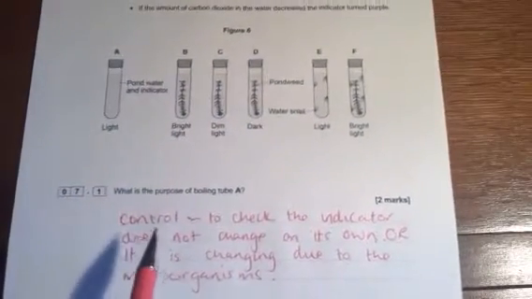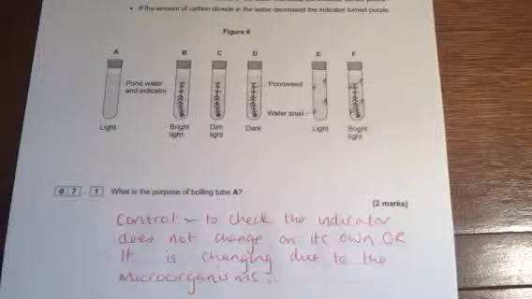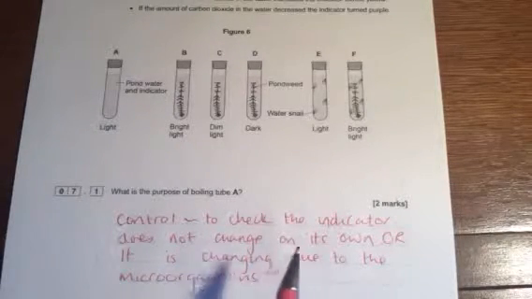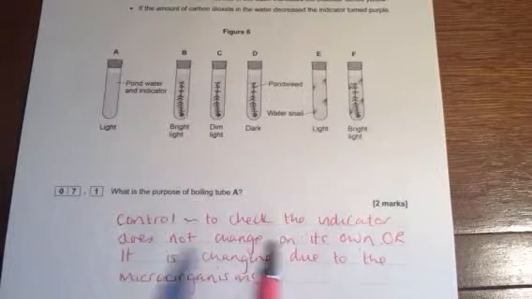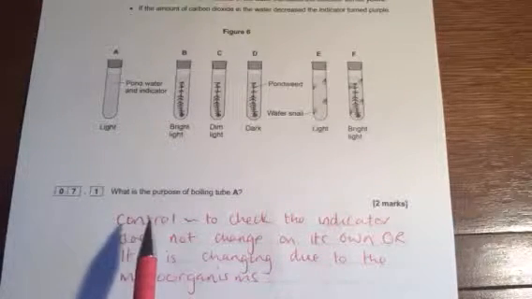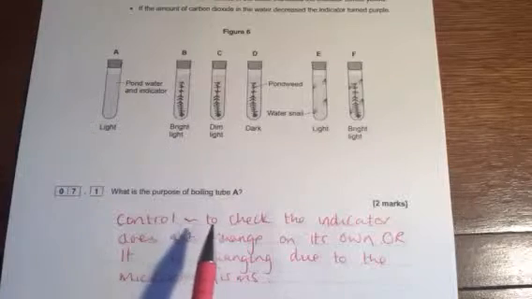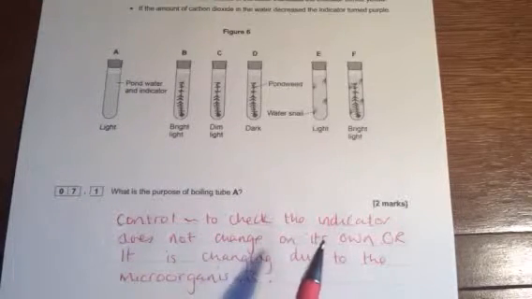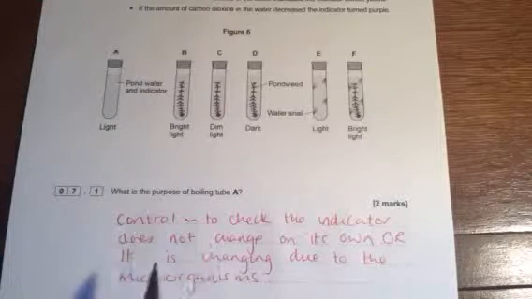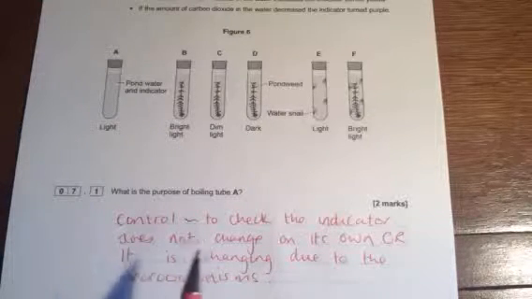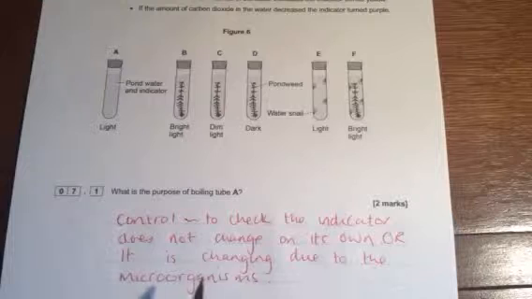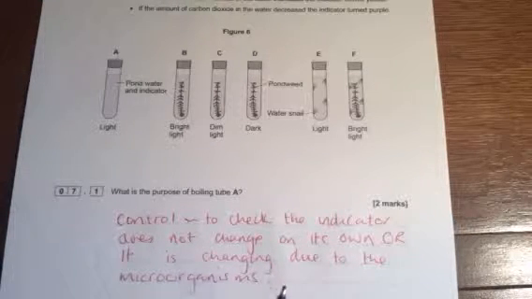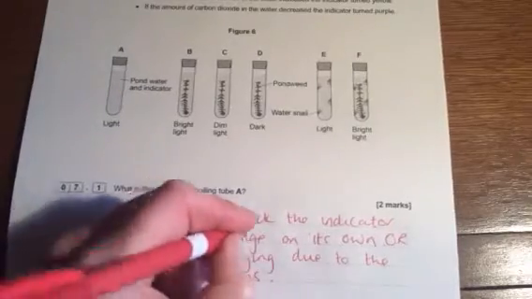Boiling tube A acts as a control. That's to check that the indicator does not change on its own. So 1 mark for the word control, 2 marks to check that it does not change on its own, or you could have said, or to prove that it's changing due to the microorganisms. So it's a comparison to show that it's changing because of those microorganisms.